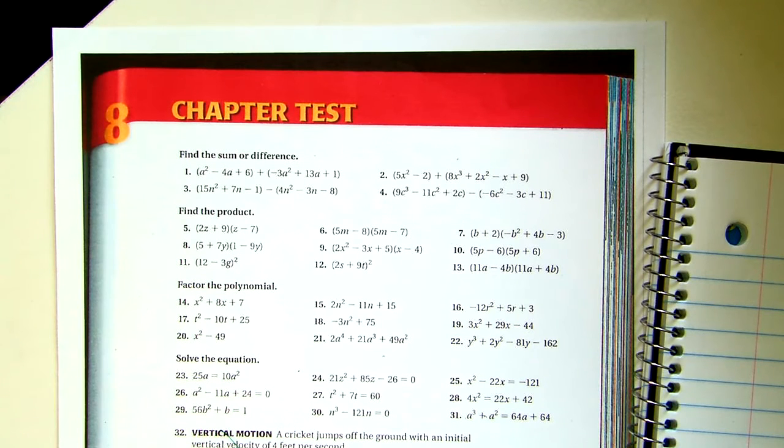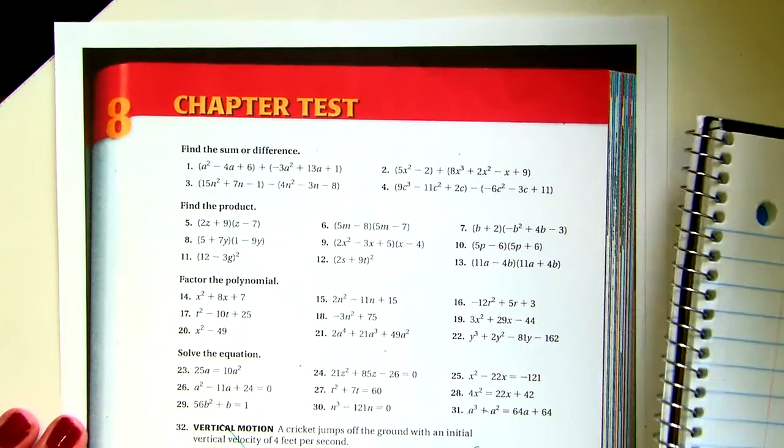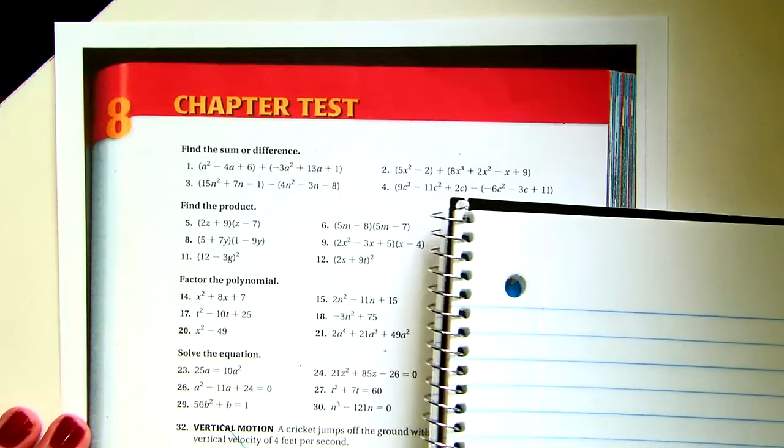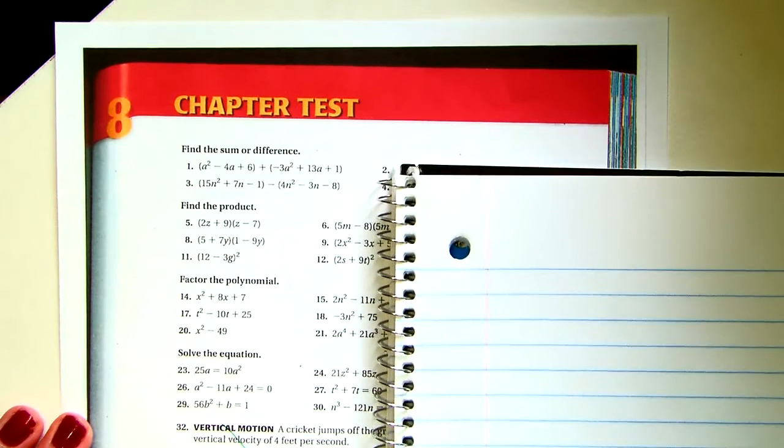Today I'm going to be going over the review for Chapter 8. This is the practice test out of our textbook that we are using for the review. On this, you're doing numbers 1 through 31. I'm hoping that you were able to get some of it started by now, and I'm just going to go ahead and go through and talk about how we can solve each one of these various problems.